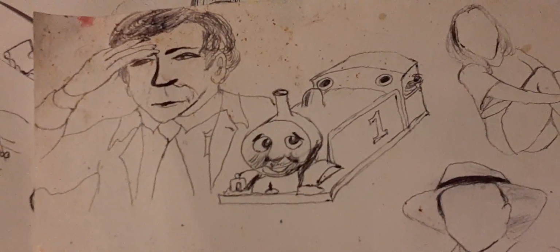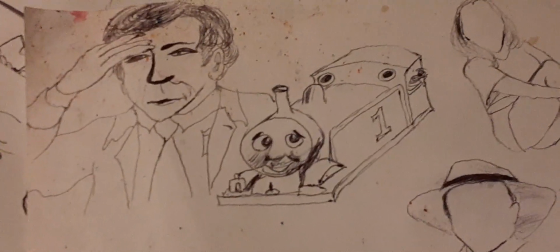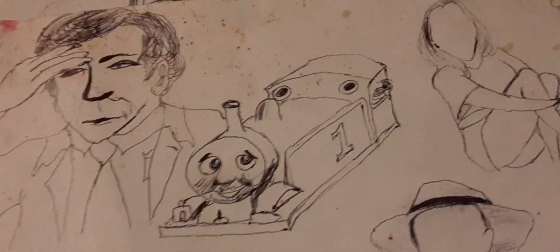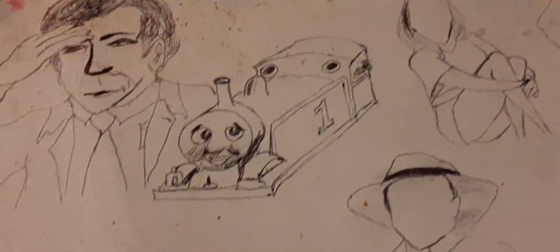And then you have a general idea of what to work off of when you want to actually draw the actual sketch and the fan art, and all that stuff. It's sort of the prototype stage, if you will.